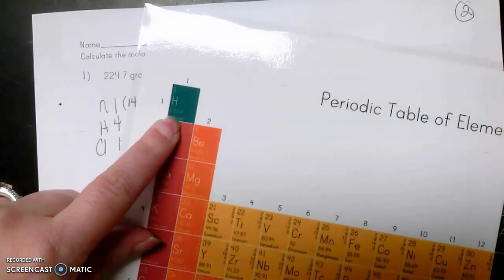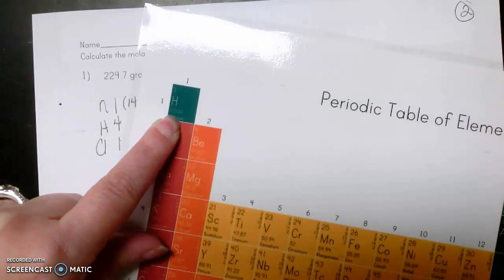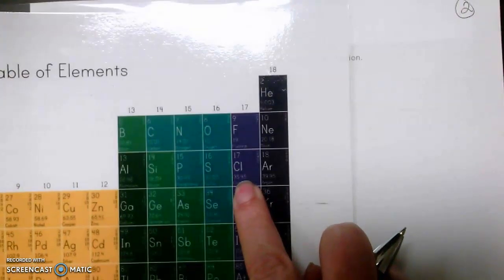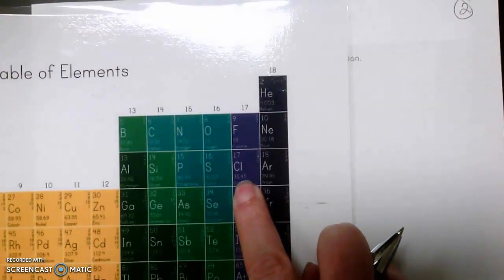Excuse the bell. I tried to wait it out, it didn't work. So you're going to put that in here. And then we're going to do the same thing for chlorine. Find the atomic mass for it, which is 35.45. It's a little hard to see there, but if you have yours, you'll be able to see it.